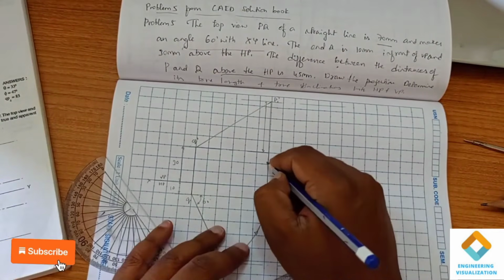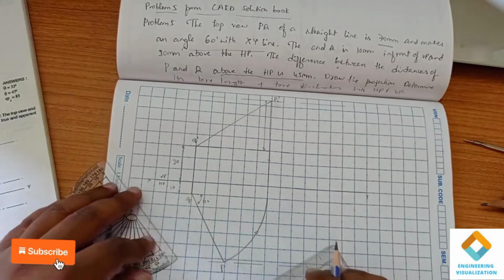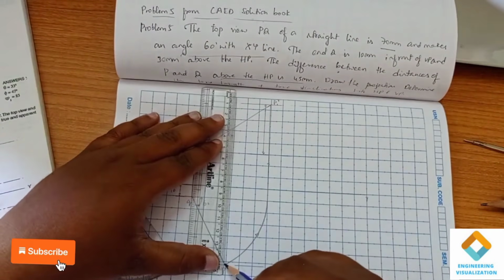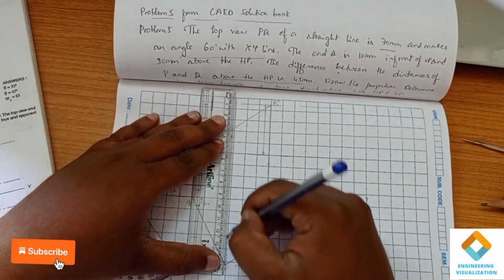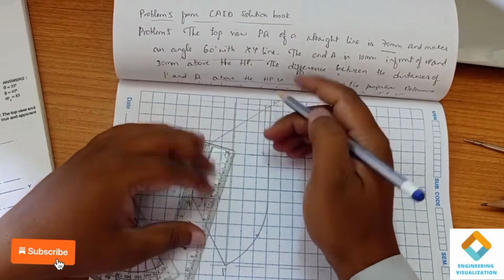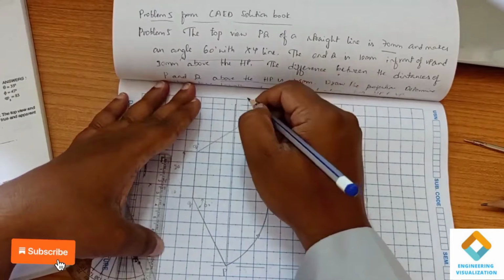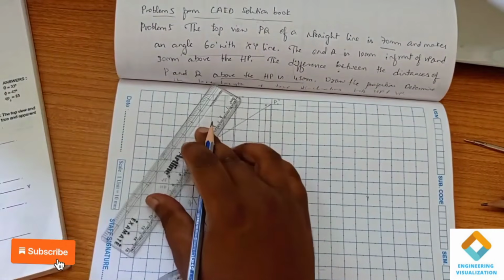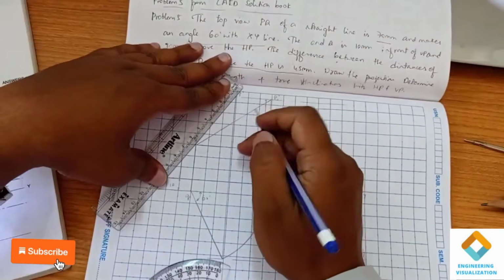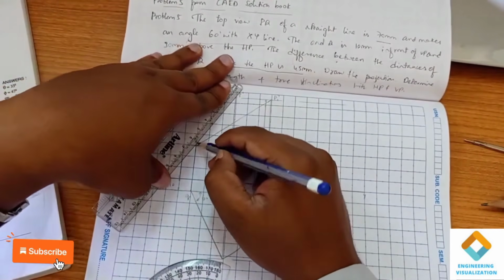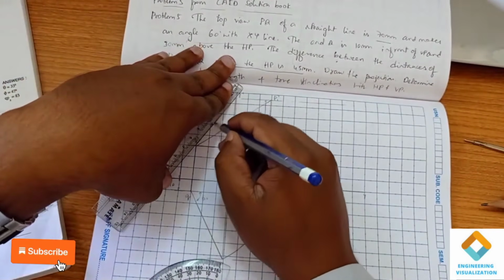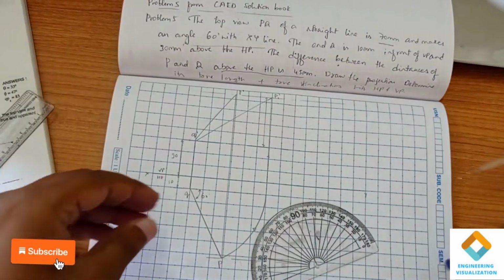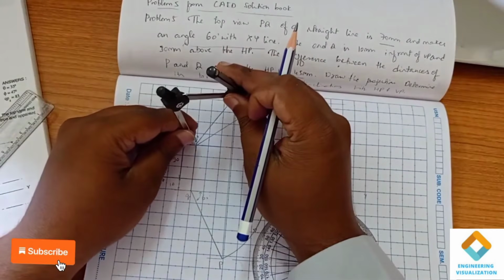Okay, so now we have to get another apparent length. How to do? We know that apparent lengths, when they have been projected, fall in a straight line. So I'm just drawing a straight line here. So this point we have, this is P dash. So now we are getting another apparent length in the front view. Okay. Apparent length in front view. Now we are going to rotate this apparent length.